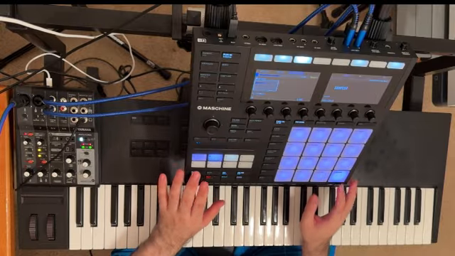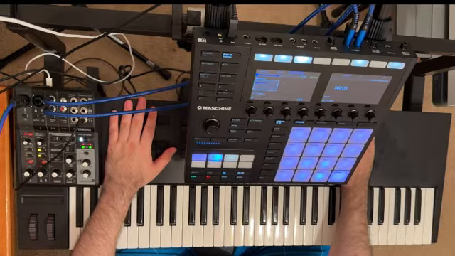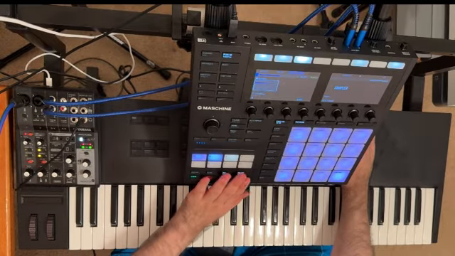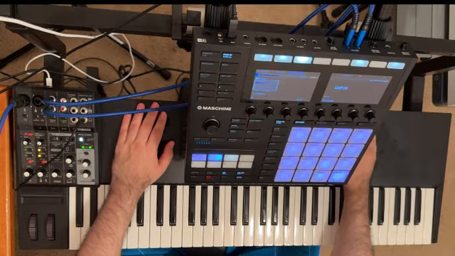Shift off. Not the best. Restart. Stop. Actually worked out.